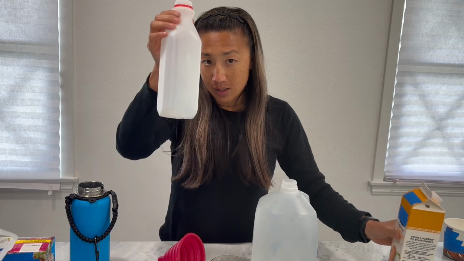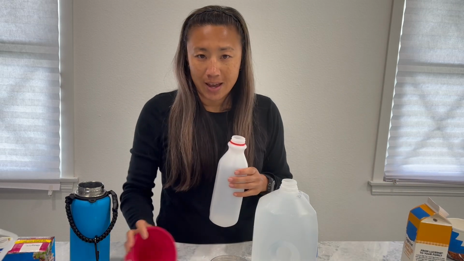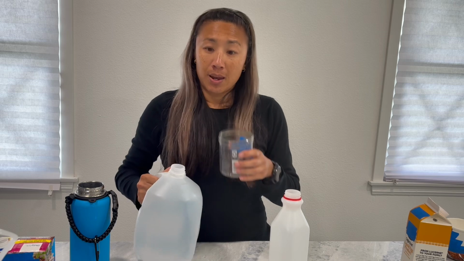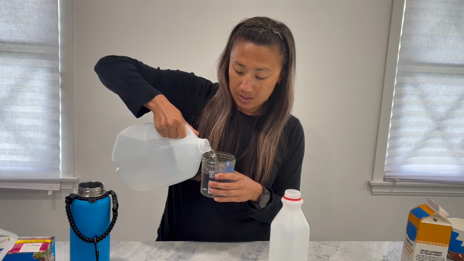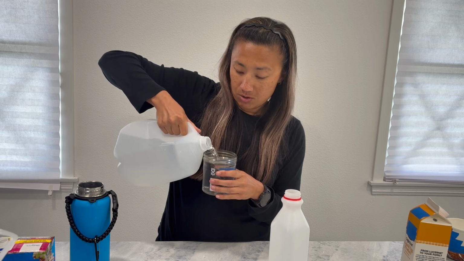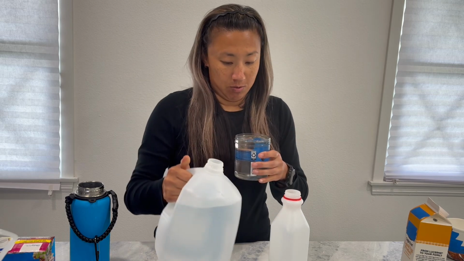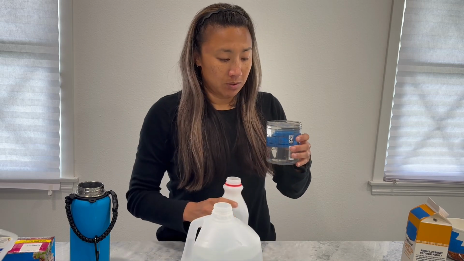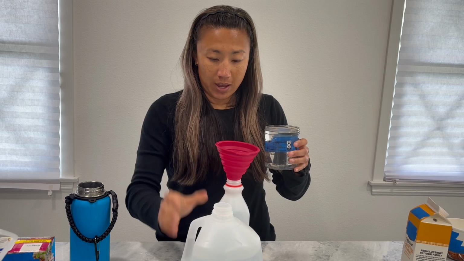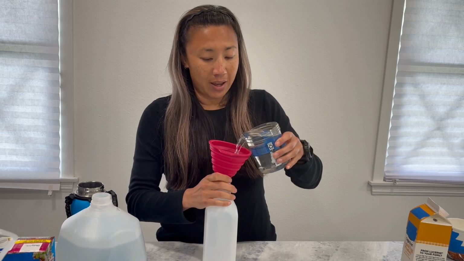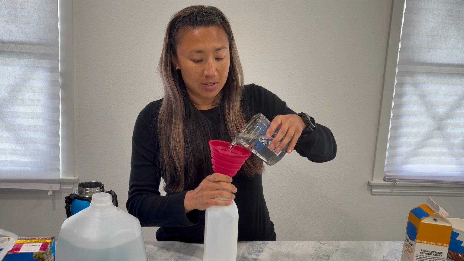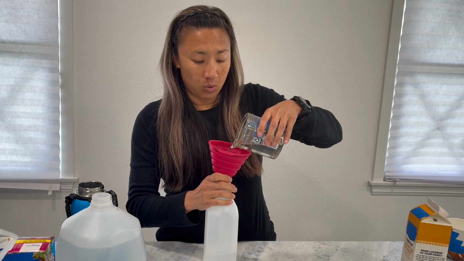I'm going to use the clear bottle just so that you can see it as it's being filled. And we're just going to use the same water. And I'm going to go ahead and fill up our pint container. It's not so much that it spills. And then we're going to go ahead and fill our quart container and see how many pints does it take to fill up 1 quart.